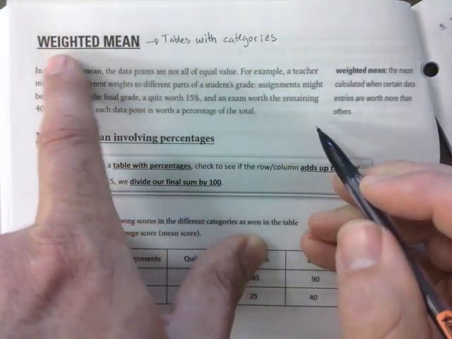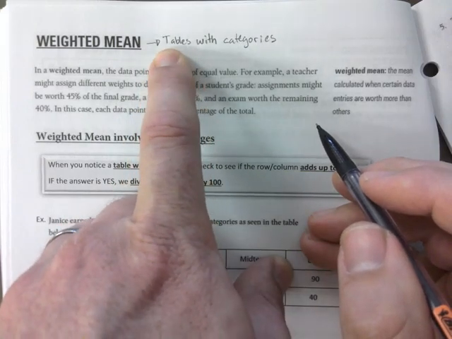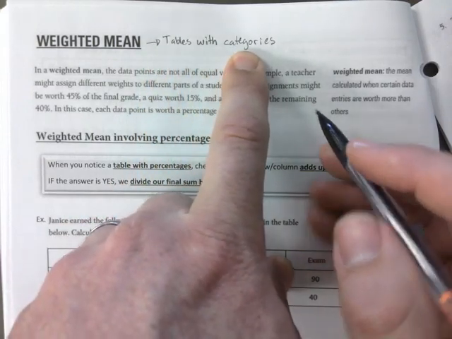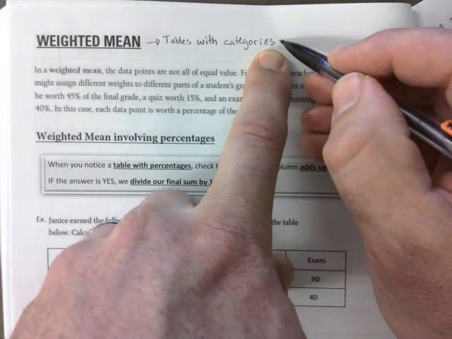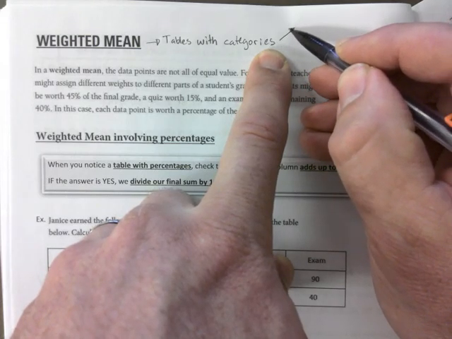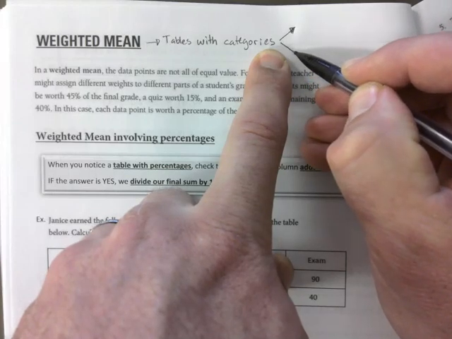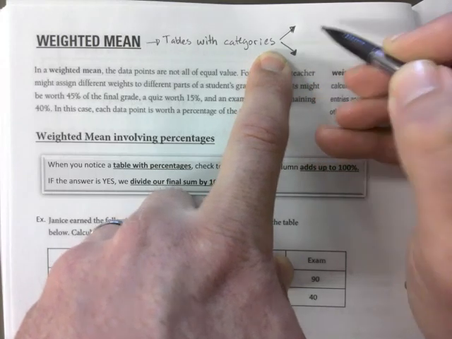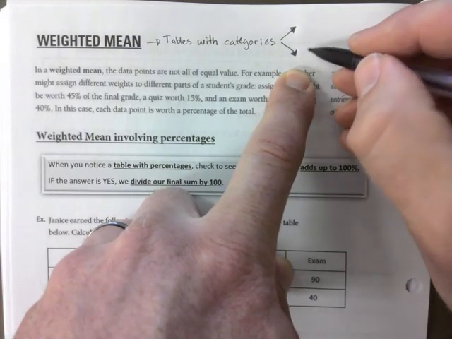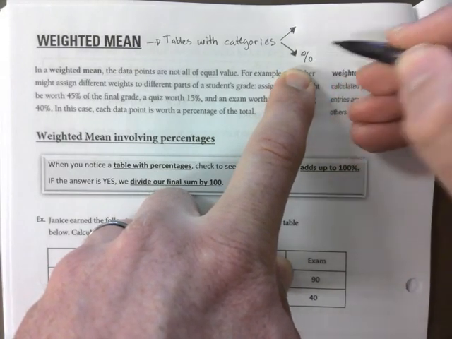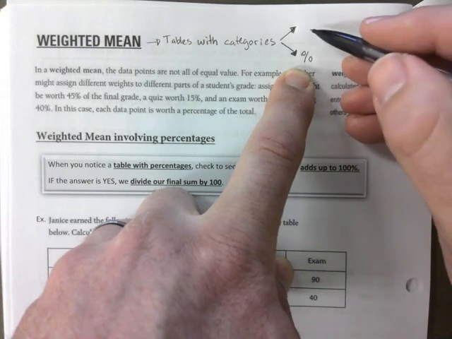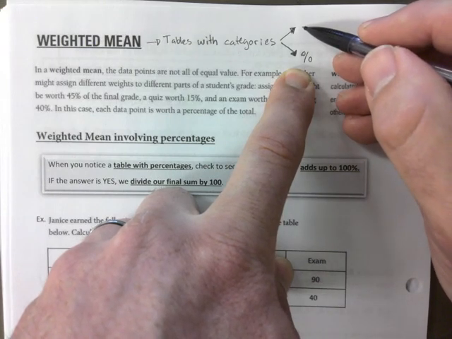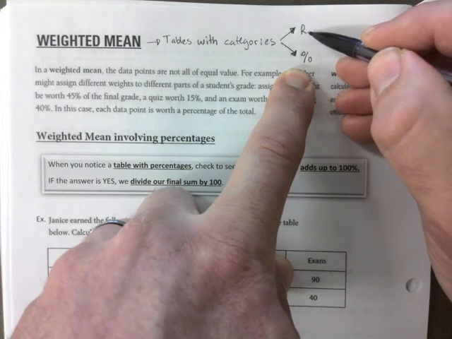First of all, whenever it's weighted mean, usually you have tables with categories. And it branches off into two different types. One that involves percentages, okay? And the other one, it's what we call repetition.